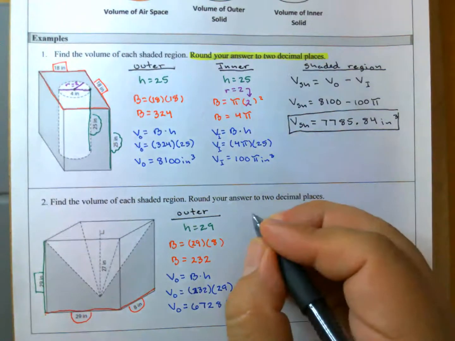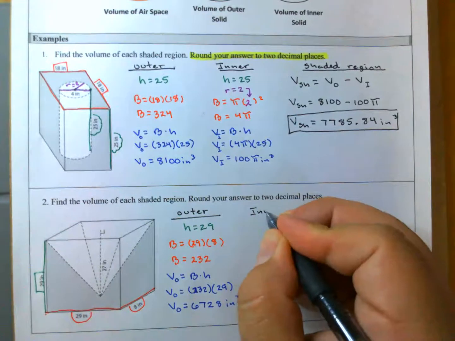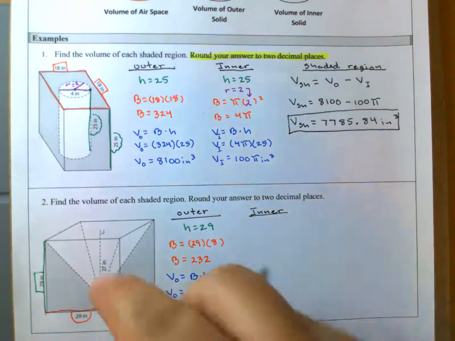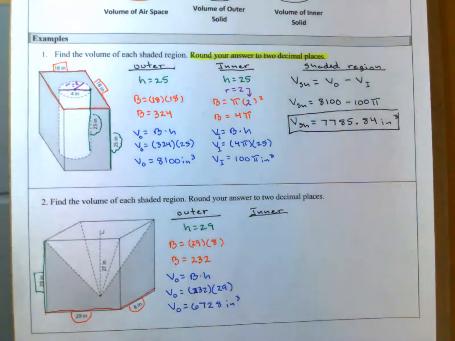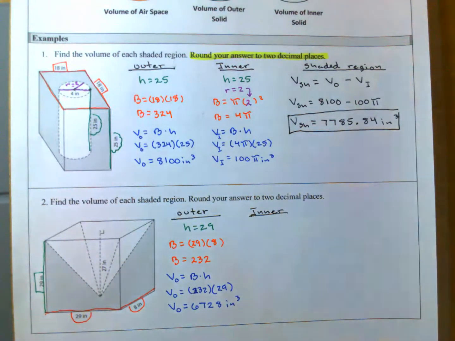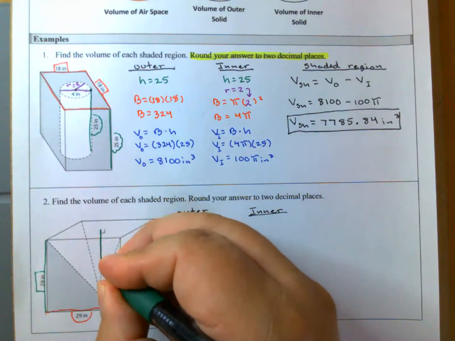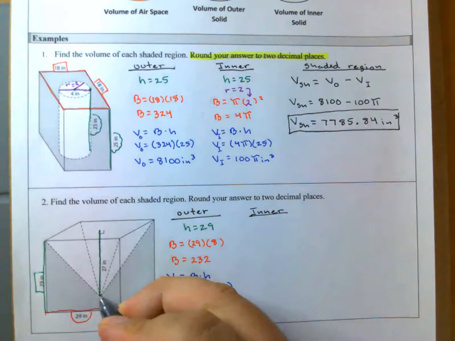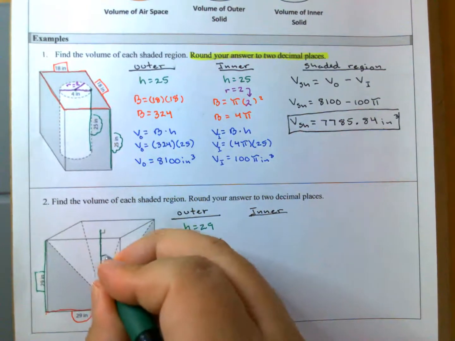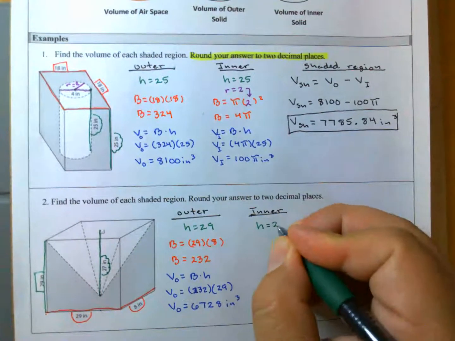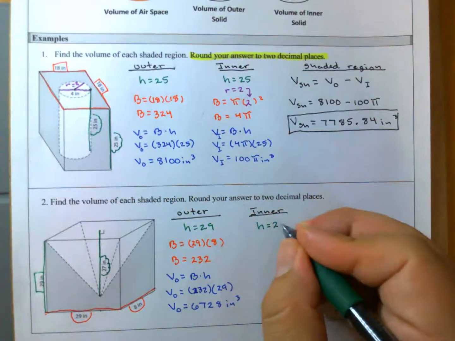Now let's talk about the inner. If you look at the inner, now we're dealing with a pyramid. They took a pyramid chunk out of this thing, and that's fine. Whether it's at the top or bottom, it doesn't matter. When I look at my pyramid, check this one out. This one goes from here and it stops. It doesn't make it all the way down to the bottom. So this number becomes the height of my pyramid. It's a little bit different than the 29, and that's fine. They just changed it on me.